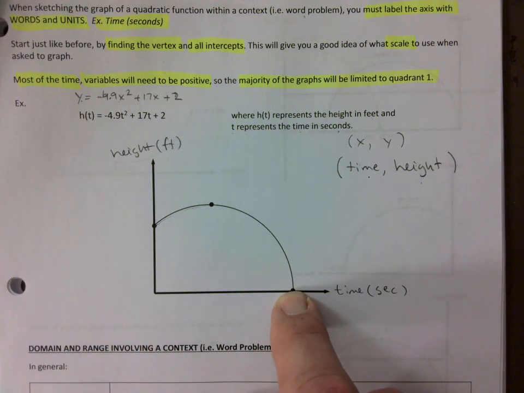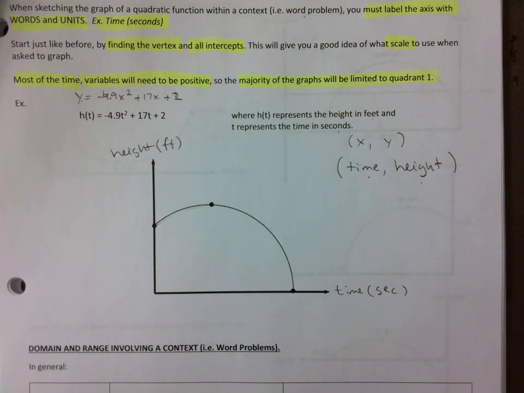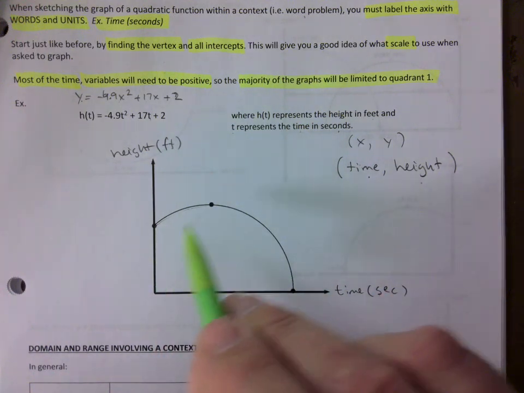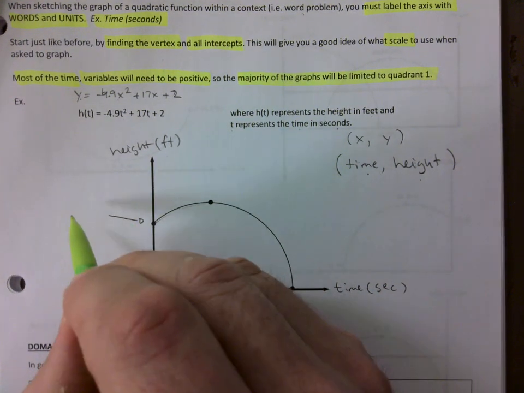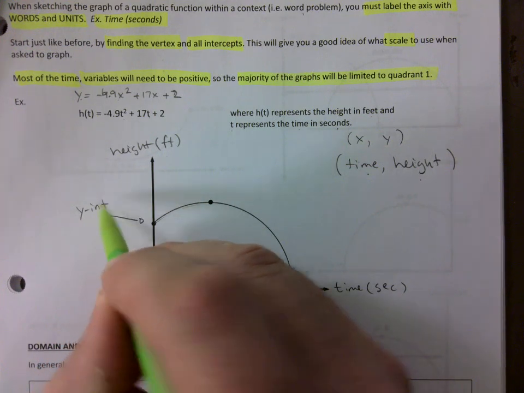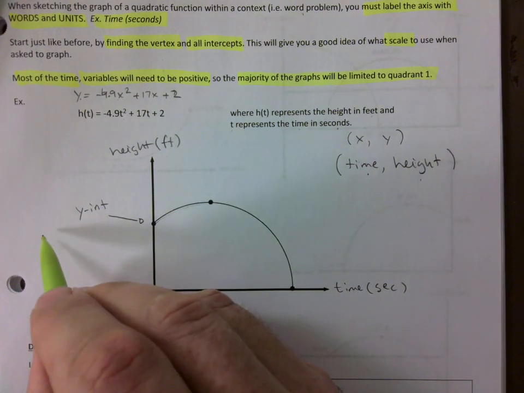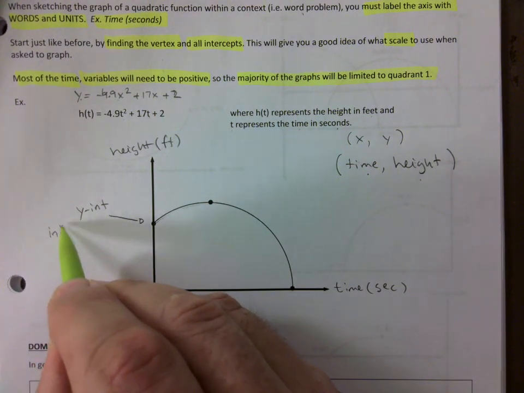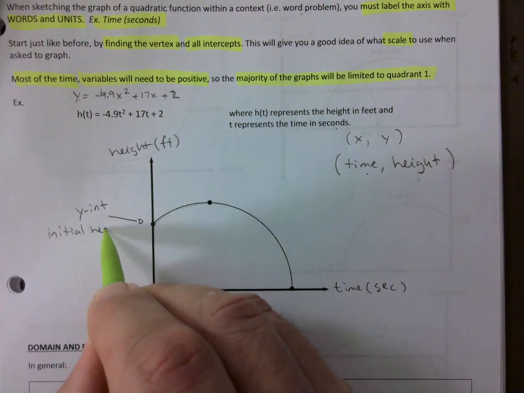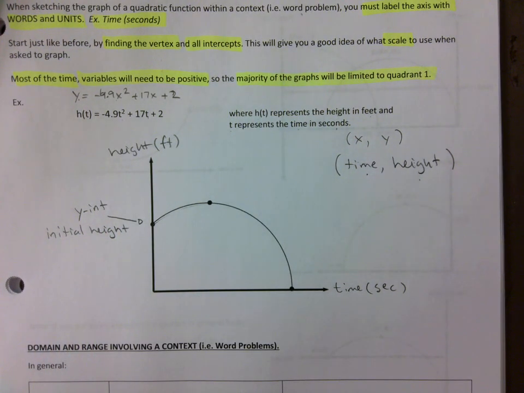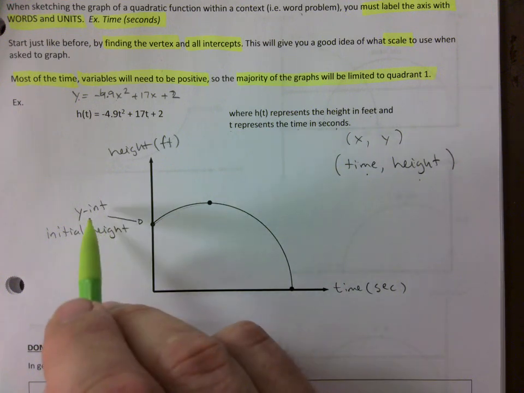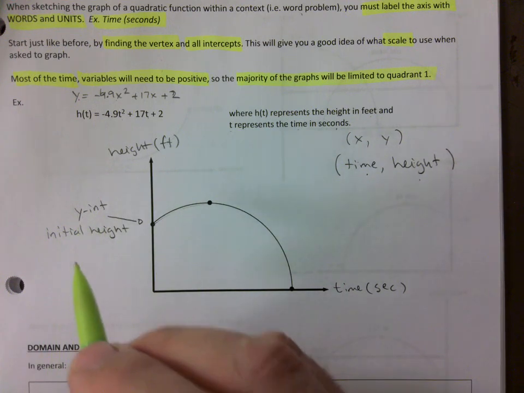So we have height, we've got time, and so every single point here, this one used to be called, we still call it the y-intercept, okay? But we will now also refer to it as the initial height, okay? If the question says, hey, what's the height at the very beginning, what's the initial height, they're asking for the y-intercept, okay?